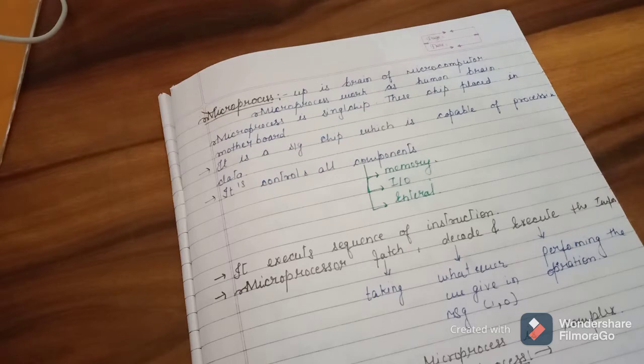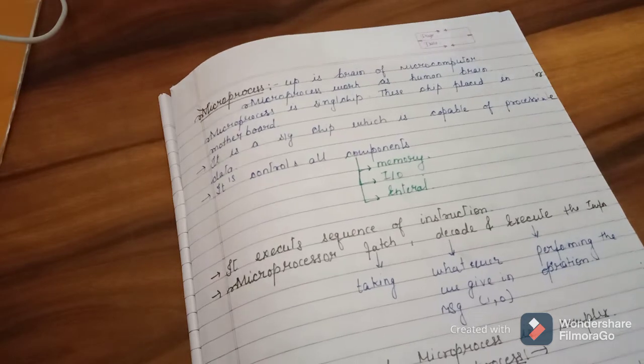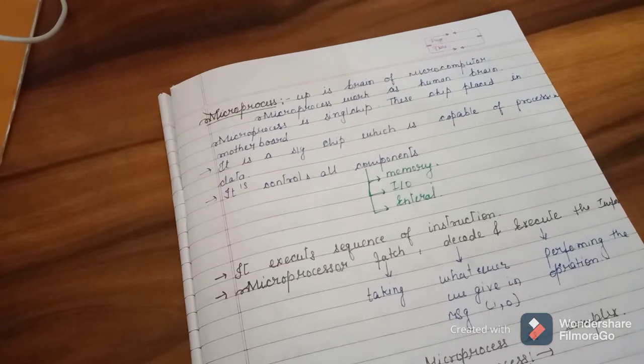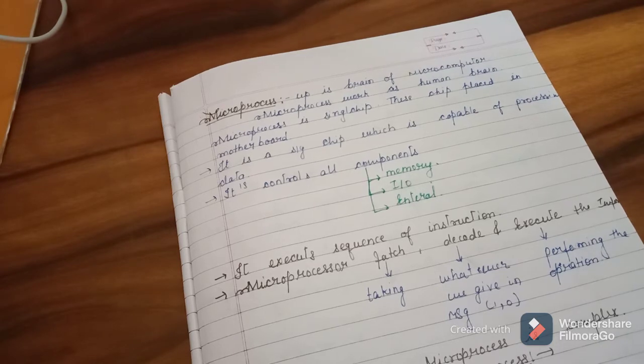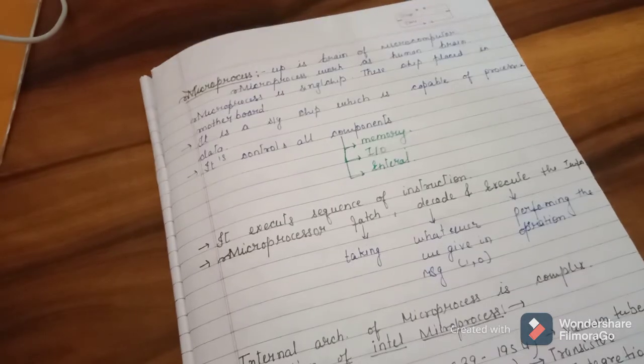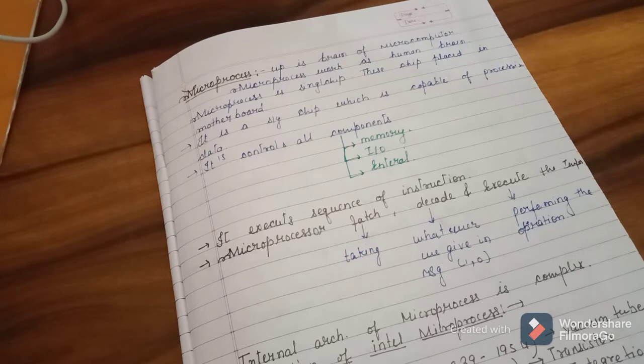It is a single chip which is capable of processing data. What is this chip doing? It is capable of processing data. Okay, it controls all components. What type of components does it control? Memory, input and output devices, and control.